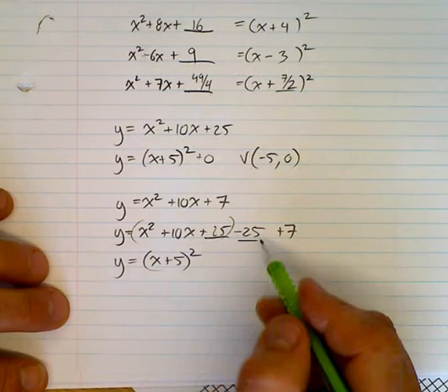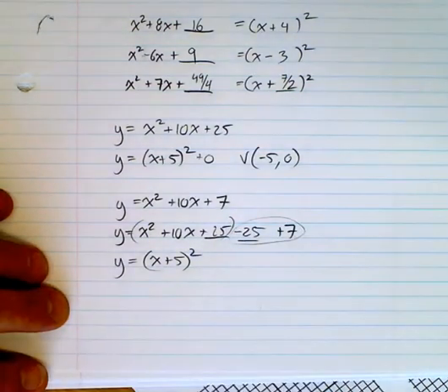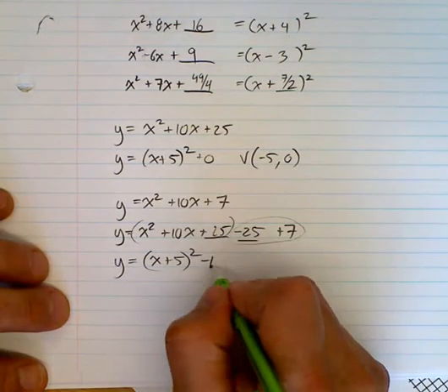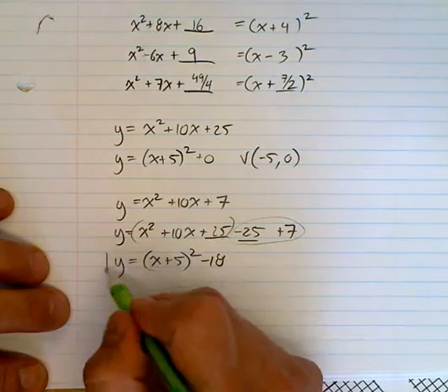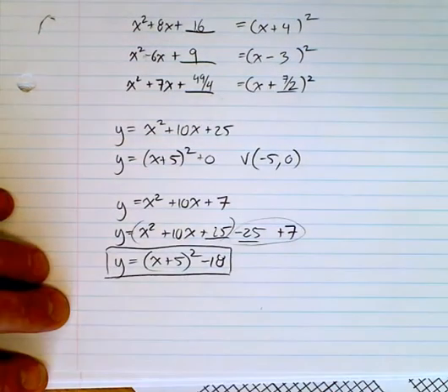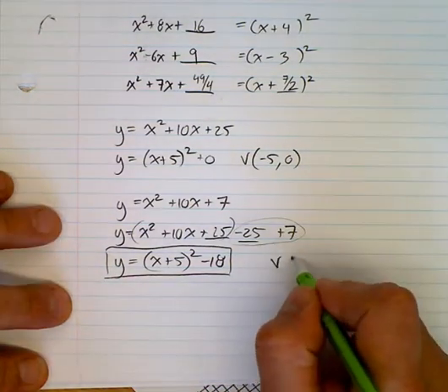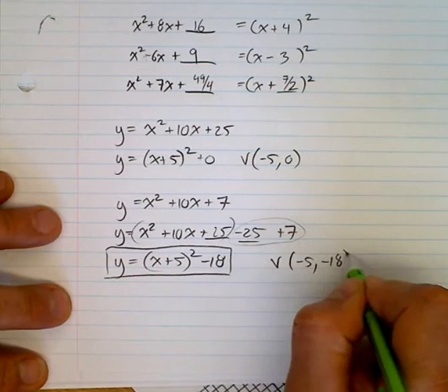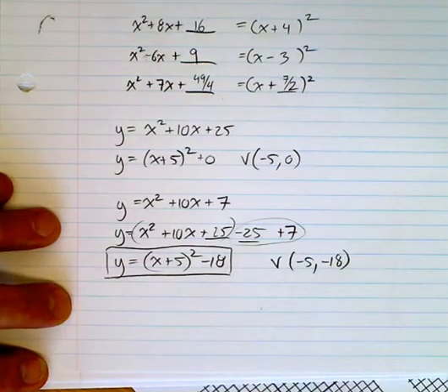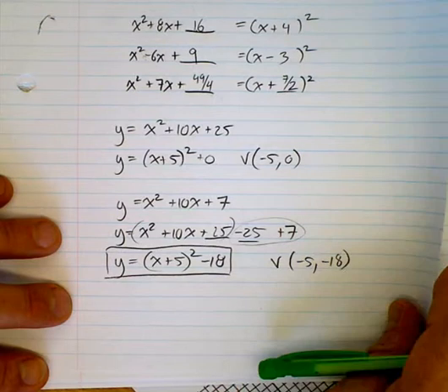And this minus 25 and plus 7 combine to give you -18. And you now have your perfect square trinomial, or your equation in standard form. You can find your vertex as being -5 and -18. Pretty basic, right? Let's have a look at another couple ones.